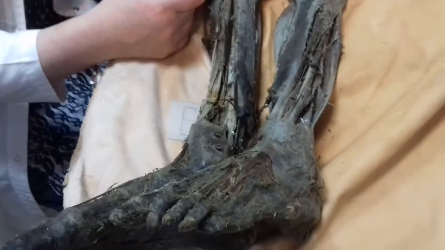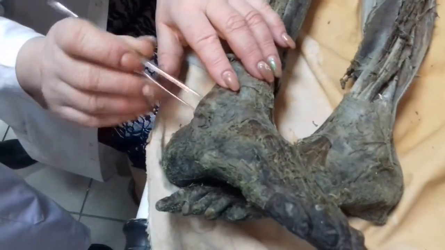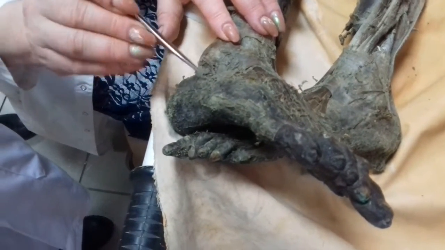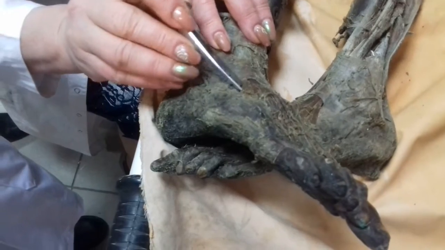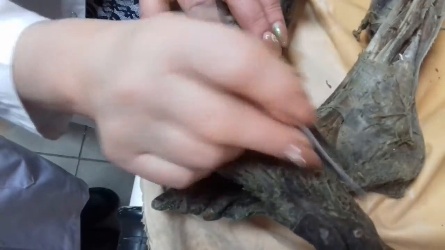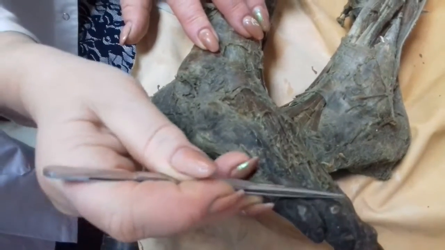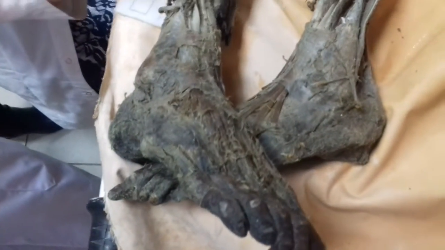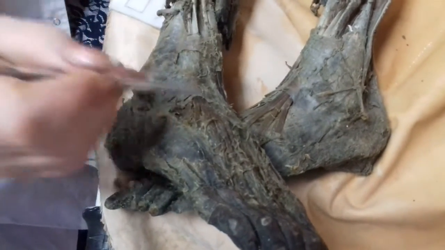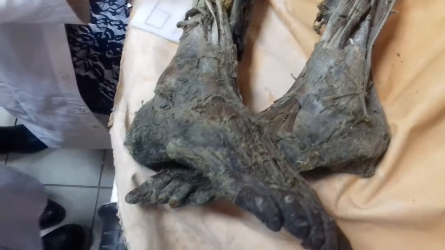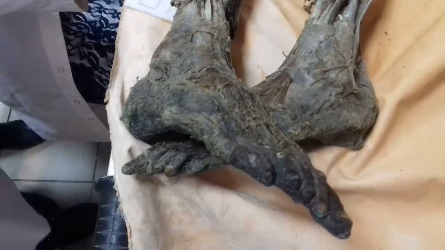Extensor digitorum brevis. Why is it included? You can see here, from the calcaneus tuber, will be extensor hallucis brevis. Here laterally, extensor digitorum brevis to the proximal phalanx. Extensor digitorum longus to the distal phalanx. Extensor digitorum brevis to the proximal phalanx. Peroneus longus.